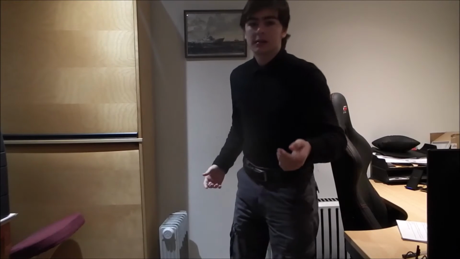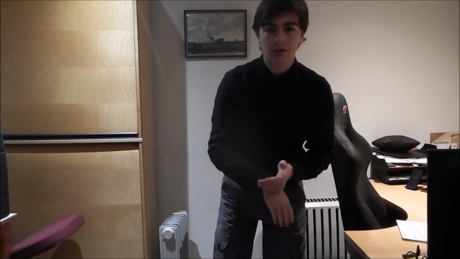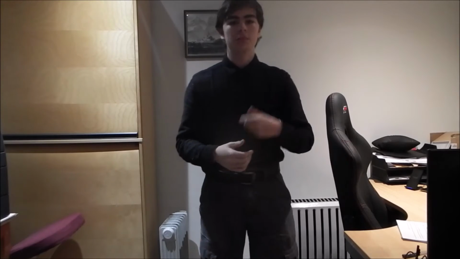The next one is filtration. Now this one's rather simple, it's just filtration paper, and let's say if you have sand and water, you would just then pour that mixture into the filtration paper. The water goes through the filtration paper, but the sand doesn't. Boom, clear water and sand, you've separated the two.